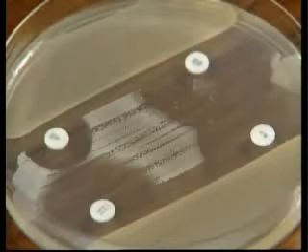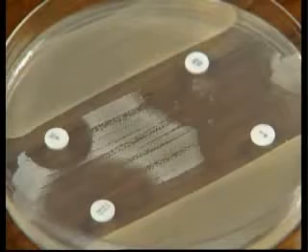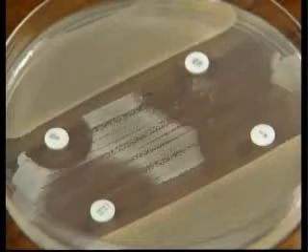Following incubation, the growth of the test and control bacteria can be observed. If the test has worked successfully, the control strain will fail to grow in the area close to each disc. This is because active antibiotic has diffused out from each disc and has either killed the control bacterium or has inhibited its growth. If the test strain is resistant to the antibiotic, it will grow happily in its presence, and no zone of clearing in the bacterial lawn will be seen near the disc.